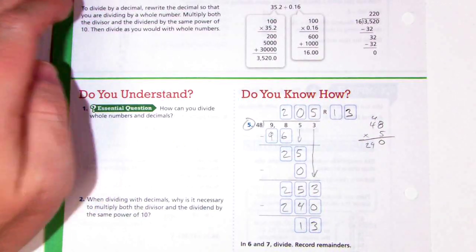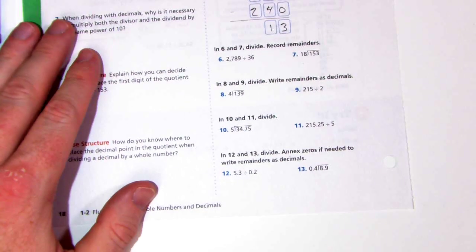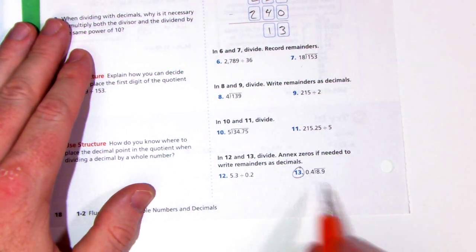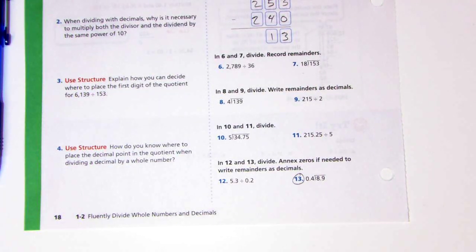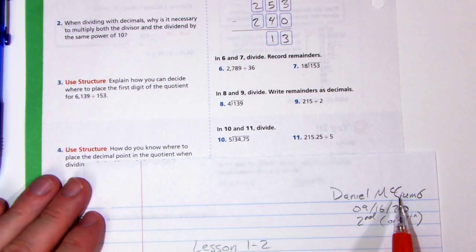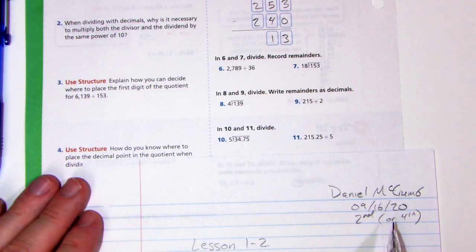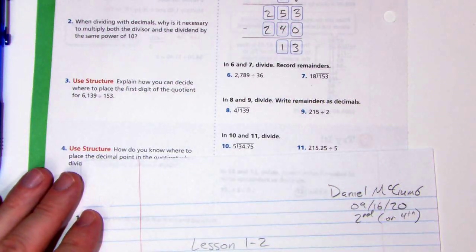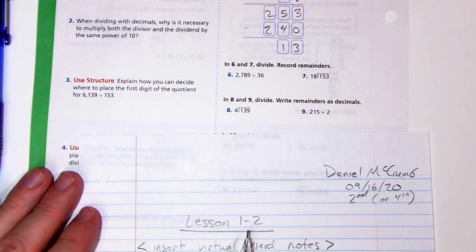Now, let's take a look at another problem, because probably the more interesting problems we did in this lesson were division with decimals. So we're going to come down here and look at question 13. Now, we don't have enough space down here, so we're going to use our scratch paper. So remember how we fill these out? Name, date, period in the upper right-hand corner. Your period, your first and last name, not mine. And our title, we're working on lesson 1-2.